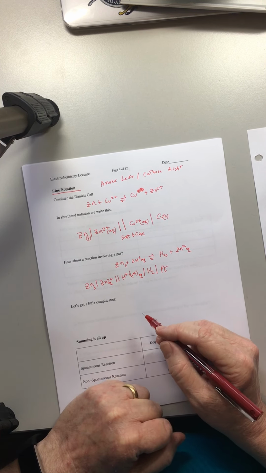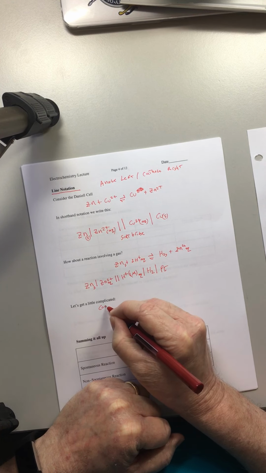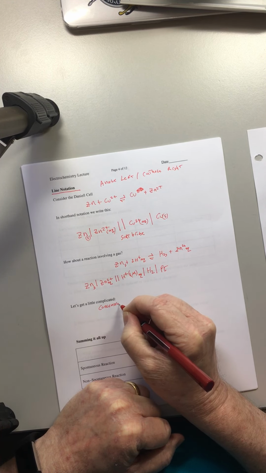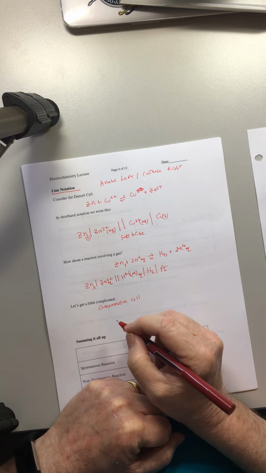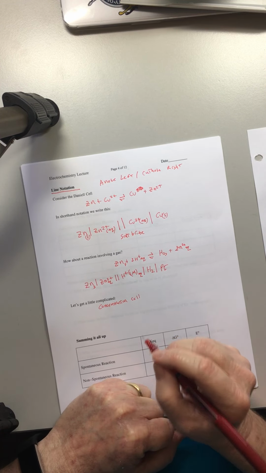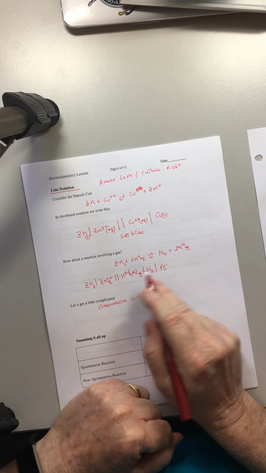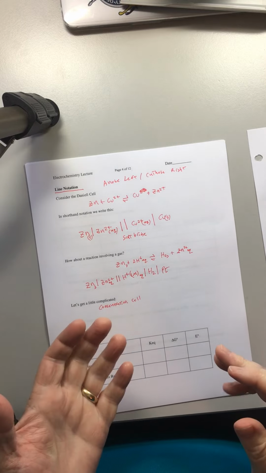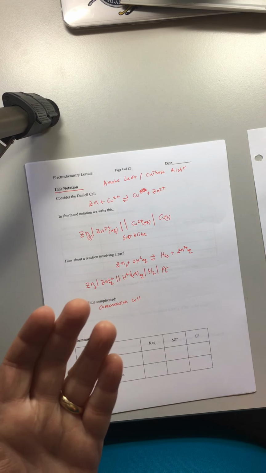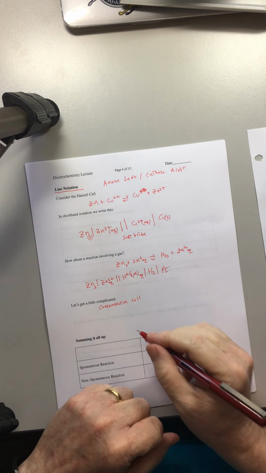We can even do it for what is called a concentration cell. In a concentration cell, you have the same metal on both sides, but at different concentrations. So one side's concentration will go up, the other side will go down, and they'll meet in the middle.